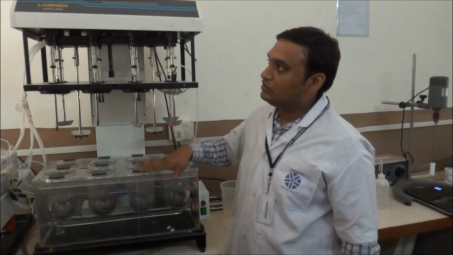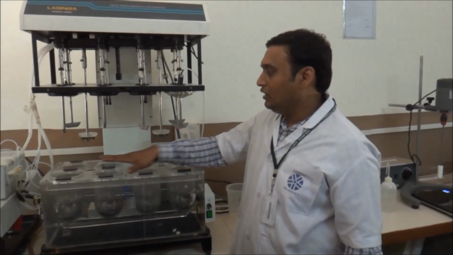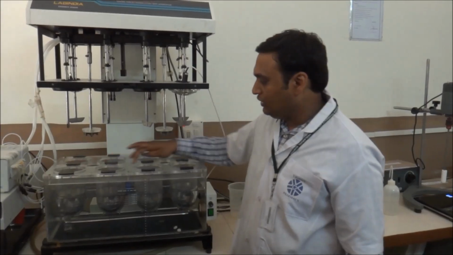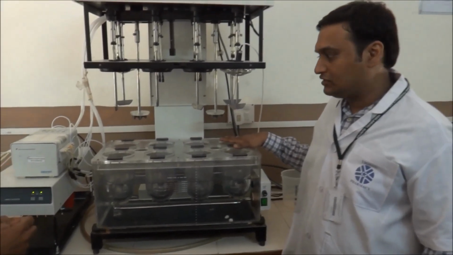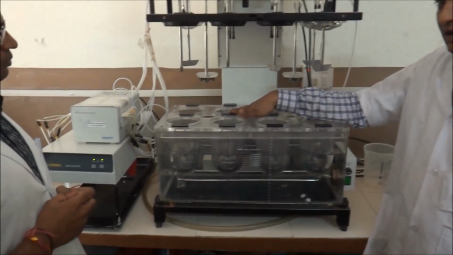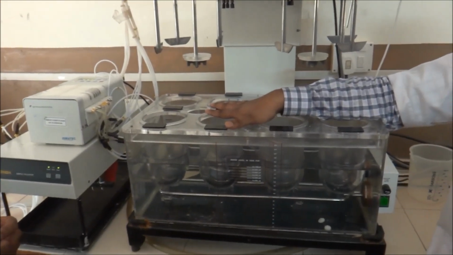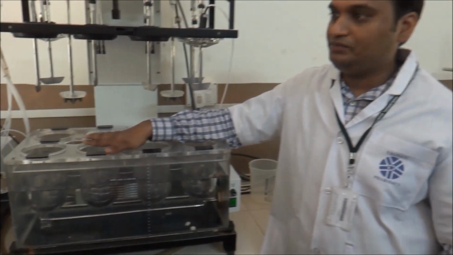The 2000 doesn't indicate any ml here. Of these 8 beakers, only 6 are used for testing, and the other 2 are only for replacement. So this instrument is generally referred to as a 6+2 dissolution apparatus.